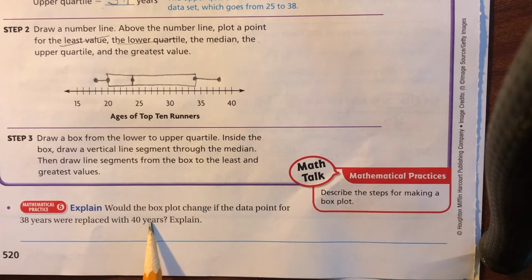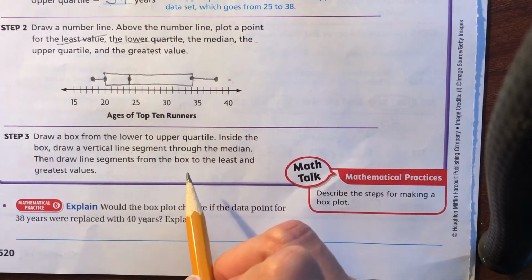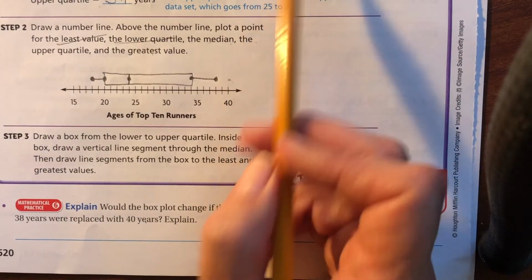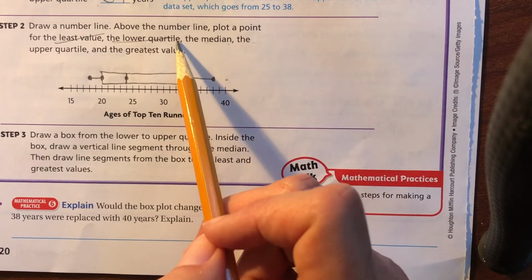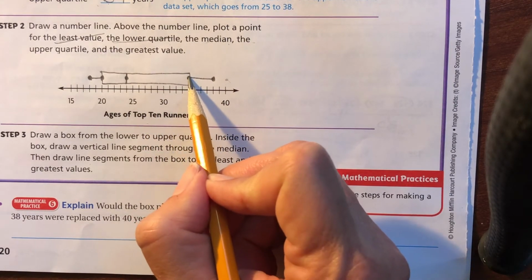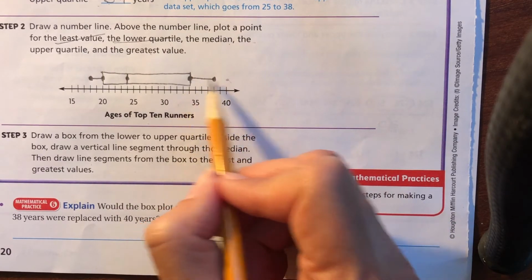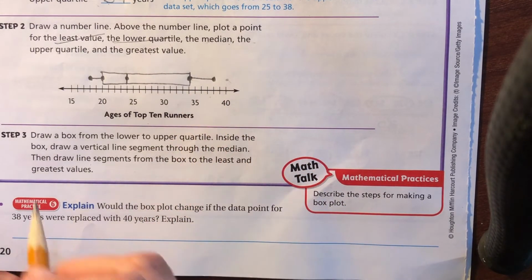Would the box plot change if the data point for 38 years were replaced with 40 years? First of all, this would extend out to the 40. But it wouldn't change our median for the upper quartile because it's still 33 plus 35. So the upper quartile median would still be 34. That's all it would do. It would just lengthen out the line for the greatest value.